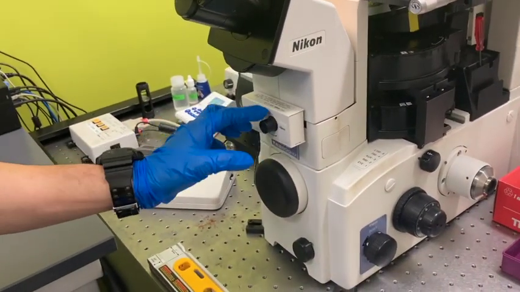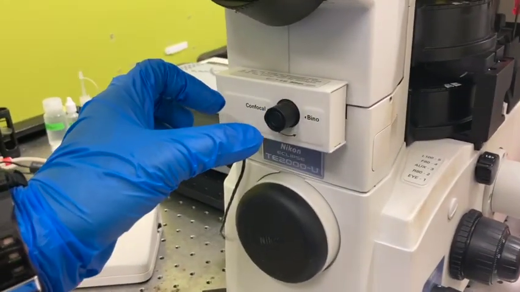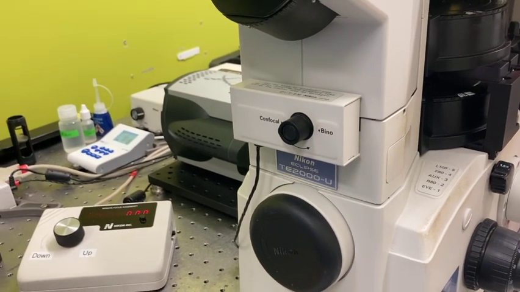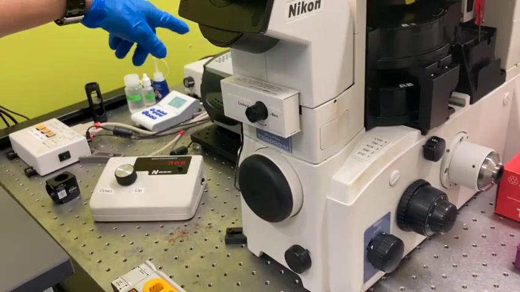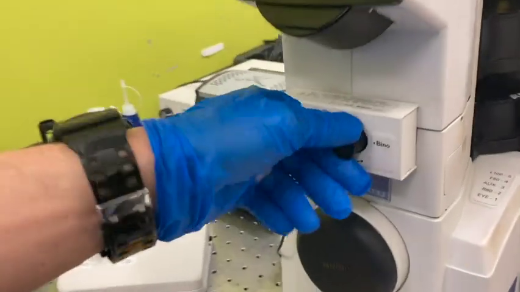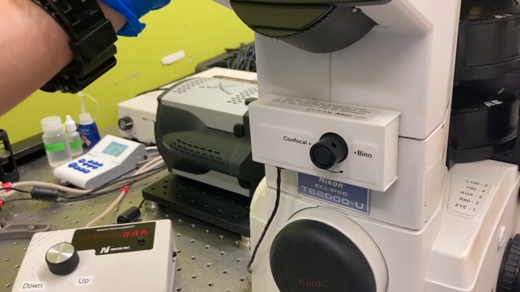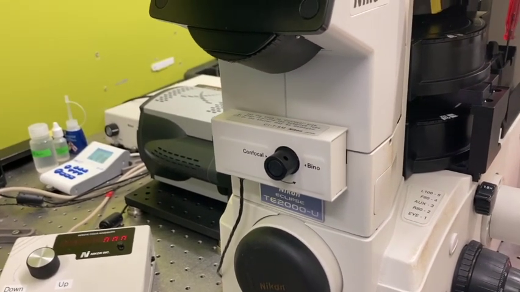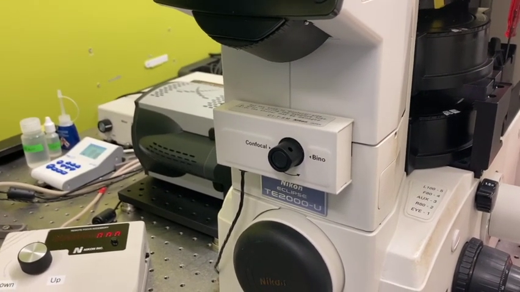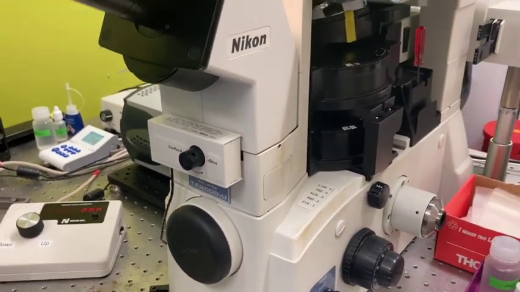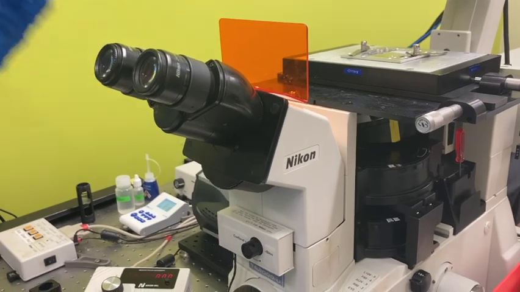But this is a switch for if you want to see the sample through the eyepiece or through the camera. If you switch to this binocular, the light will come through this, and it's dangerous because if you have very high laser intensity, the laser will reflect to this, and it will damage your eye.